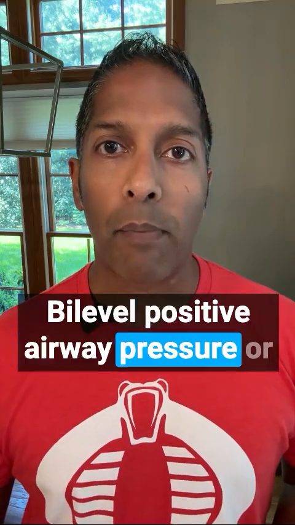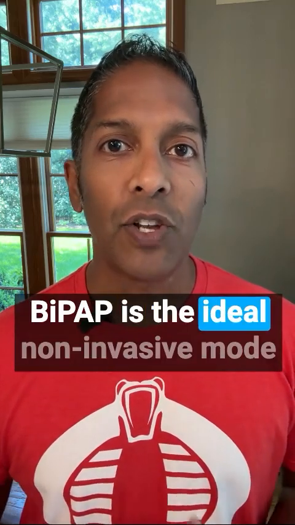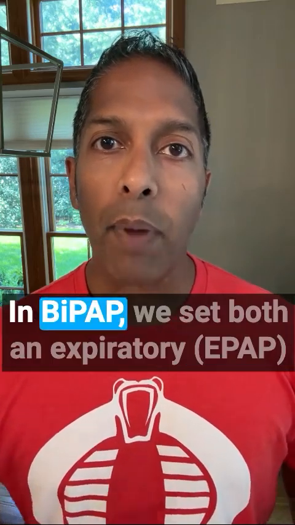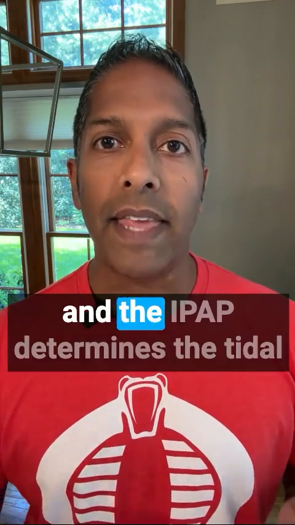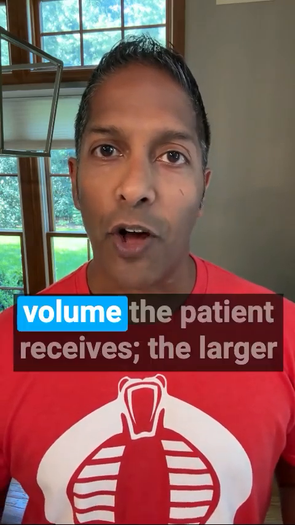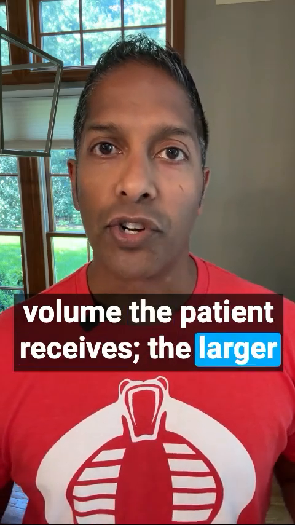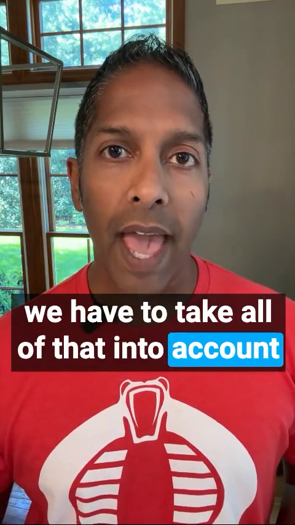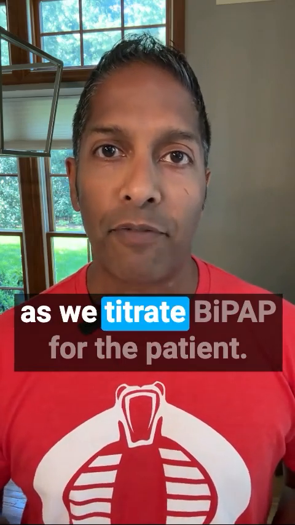Bilevel positive airway pressure, or BiPAP, is the ideal non-invasive mode to fix hypercarbic respiratory failure. In BiPAP, we set both an expiratory and an inspiratory positive airway pressure. The difference between the EPAP and the IPAP determines the tidal volume the patient receives. The larger the gap, the larger the tidal volume. And we have to take all of that into account as we titrate BiPAP for the patient.